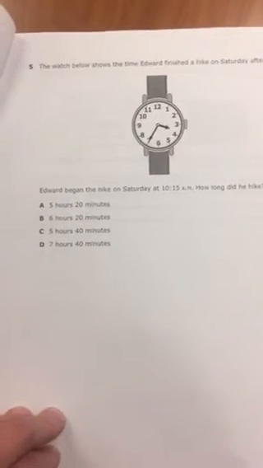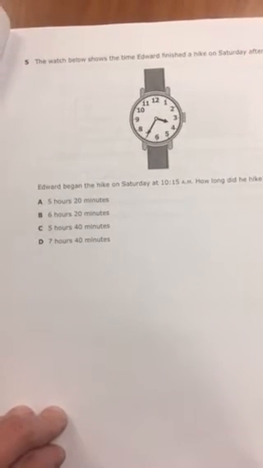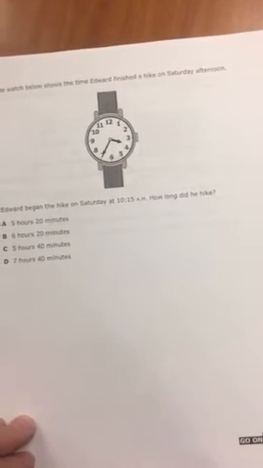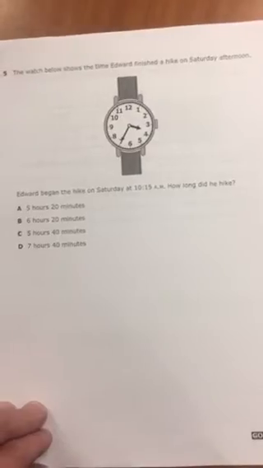Question 5. The watch below shows the time Edward finished a hike on Saturday afternoon. Edward began the hike on Saturday at 10:15 a.m. How long did he hike?